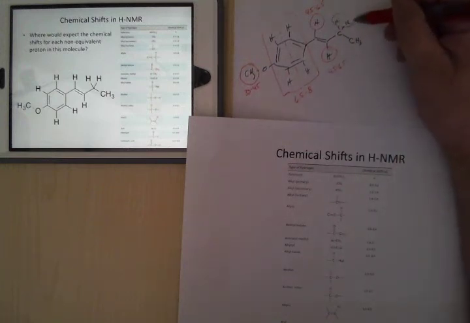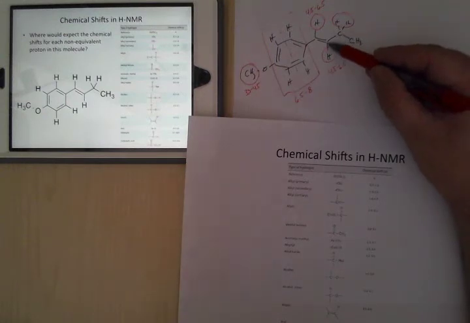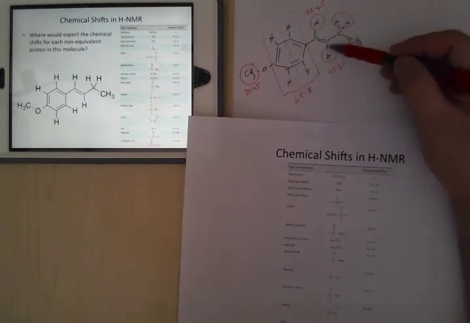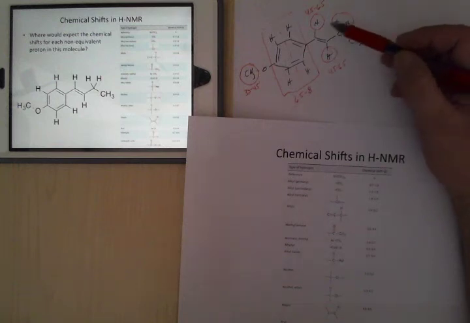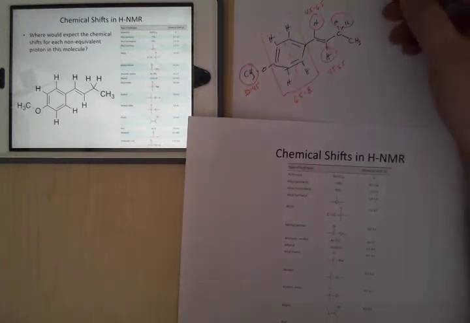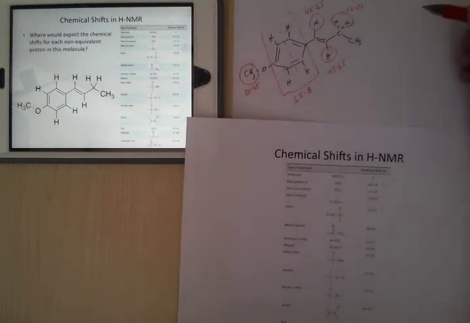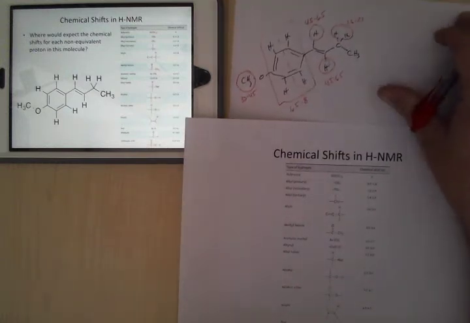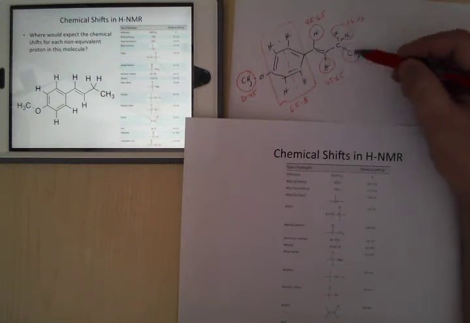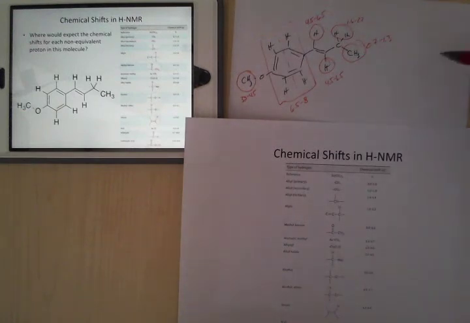This carbon here is one away from a double bond. So, excuse me, those are vinylic. This is allylic, sorry, confusing. This usually shows up between 1.6 and 2.2. And then this last one is just a regular CH3, so it's going to be 0.7 to 1.3. That's sort of how you know.